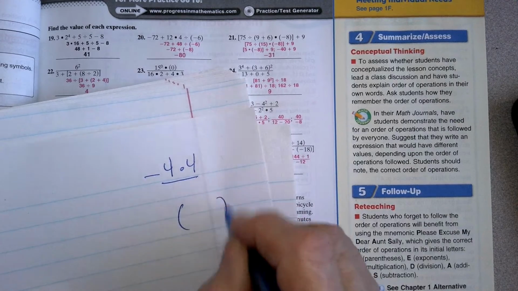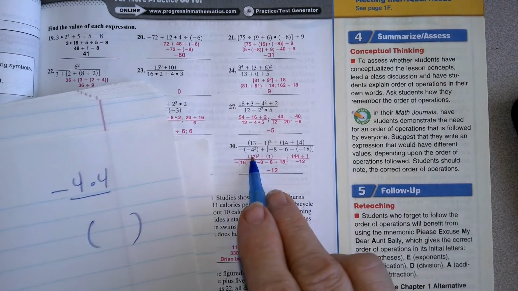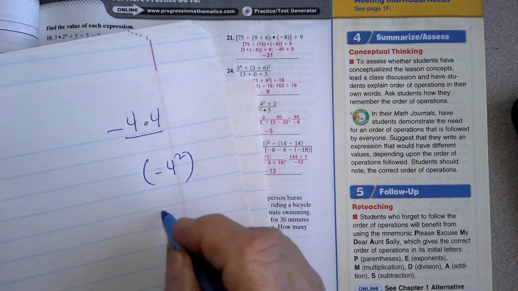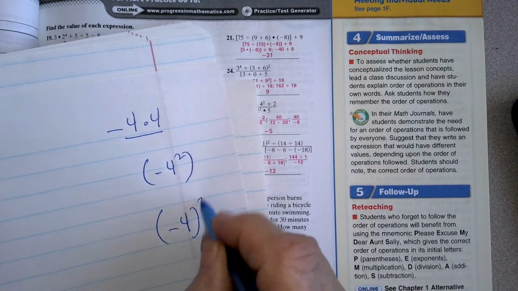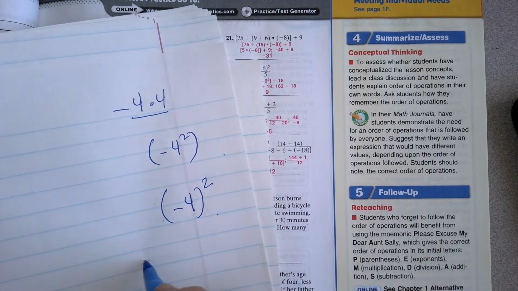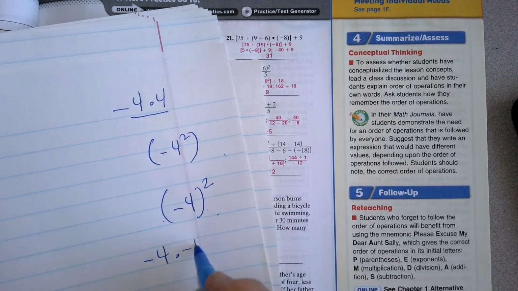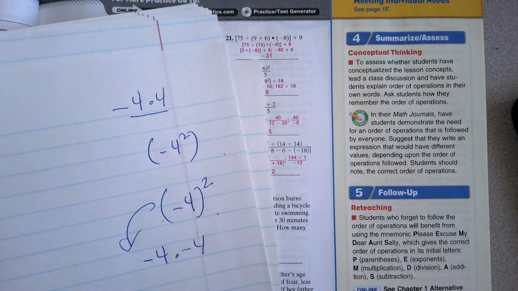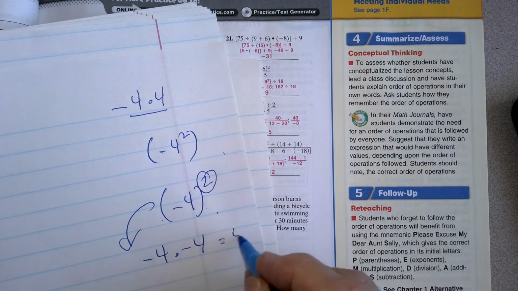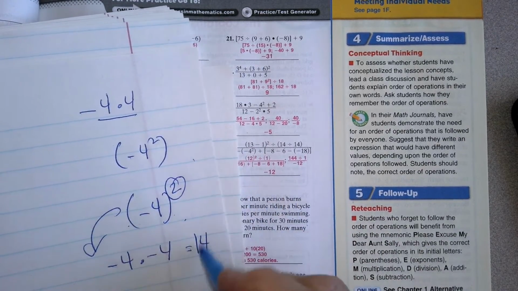Okay, listen carefully. There's a difference. If I have, okay, this is negative 4 squared. Do you agree? Yeah. Okay. It's different than negative 4 squared. Yes. These are totally different. This one is a negative 4 times a negative 4. Do you agree with that? Yeah. Okay, because the whole thing is being squared. So that would be a positive, that would be a positive 16.